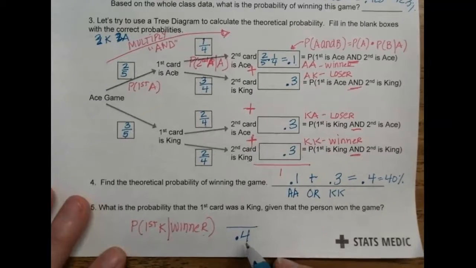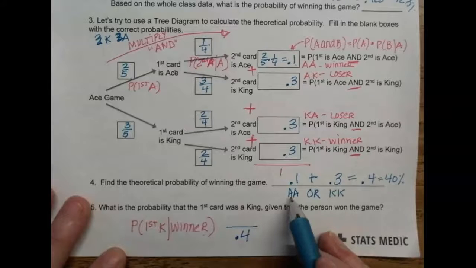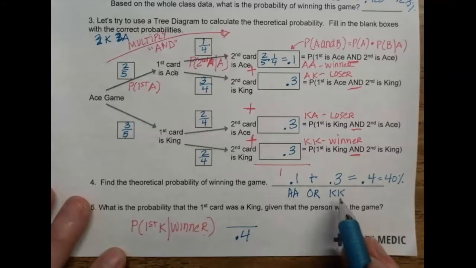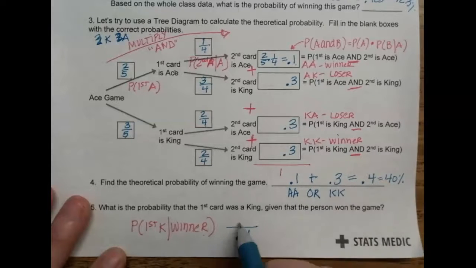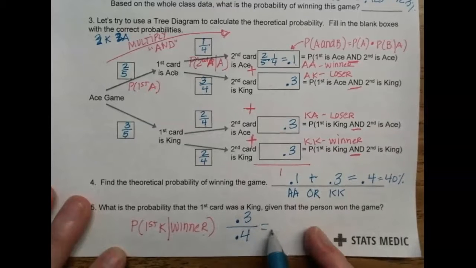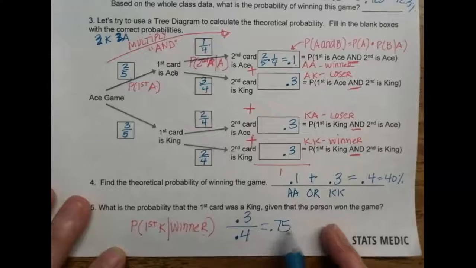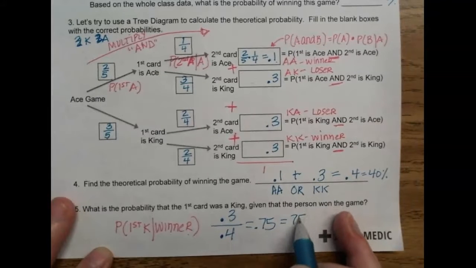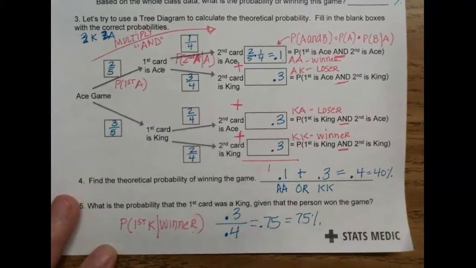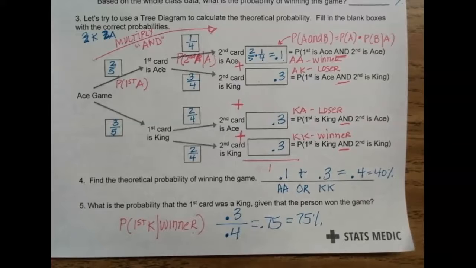Of these 0.4 people, what's the probability of getting a king first? Well, this one does not have a king first, but this option does, 0.3. So it'd be 0.3 divided by 0.4, which is 0.75. So there is a 75% probability of winning if your first card is a king. And we could turn this around. We could ask a lot of different questions. Once you have your sample space completed, you can figure out all the probabilities of whatever scenario is given for you.